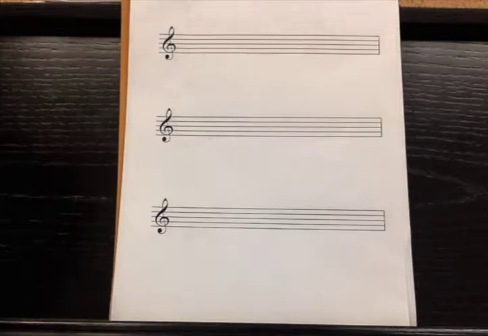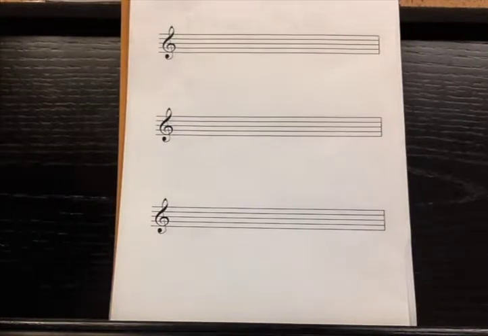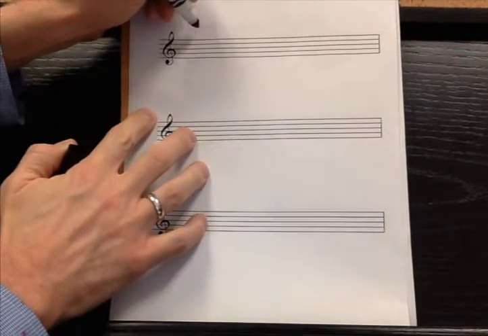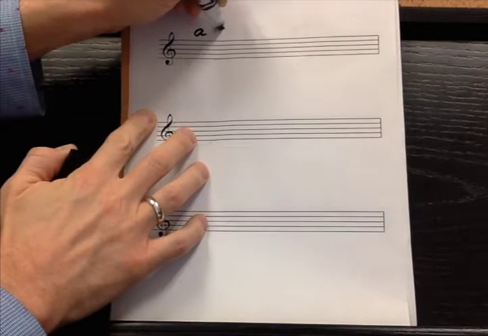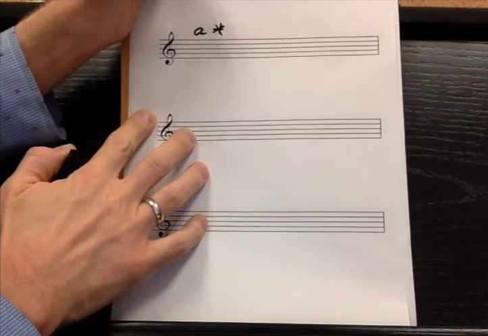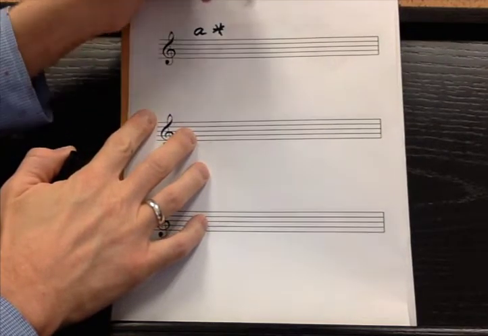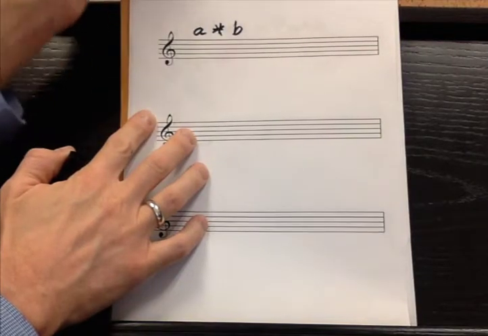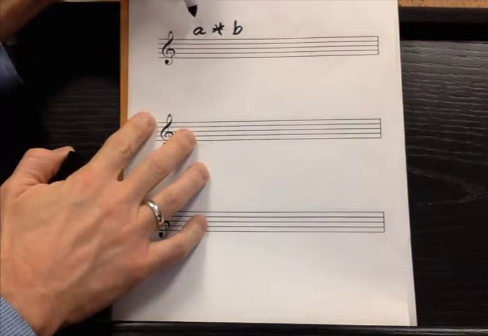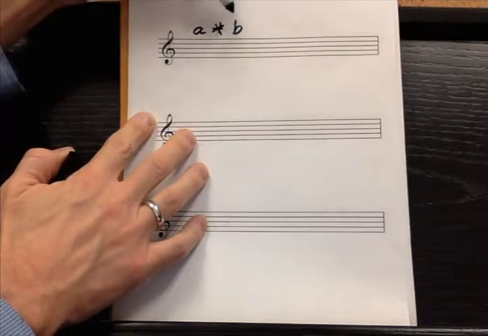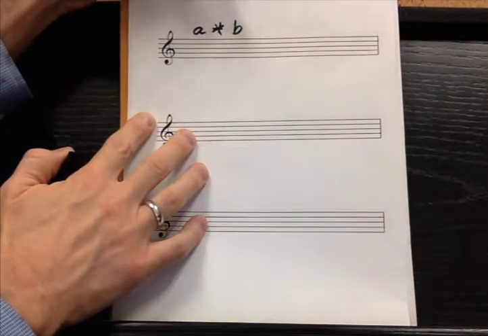Hello everyone. This video gives a quick review of transpositional combination, which we talked about in relationship to Bartók's music. Transpositional combination can be written as two numbers, A, and then a star, which means composed with or combined with B. And it means that you take two notes that are separated by A semitones, and then you move each of those notes by B semitones and put everything together.